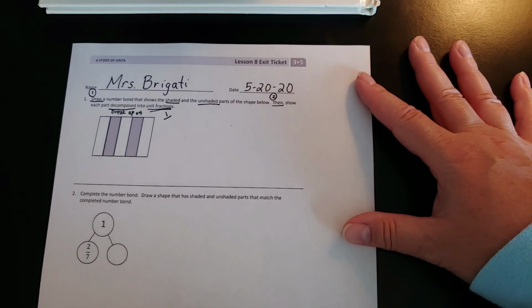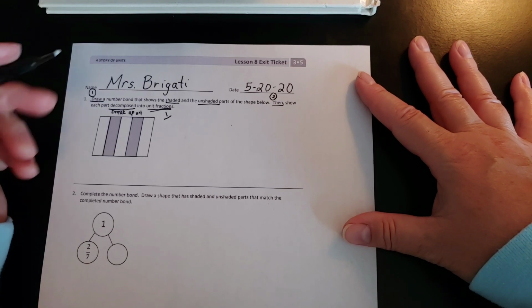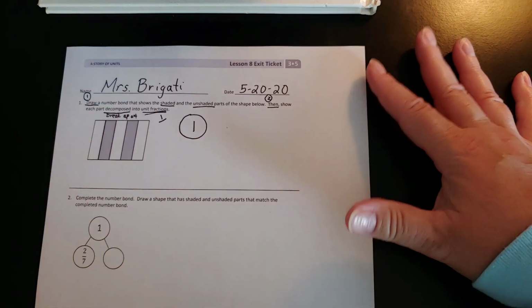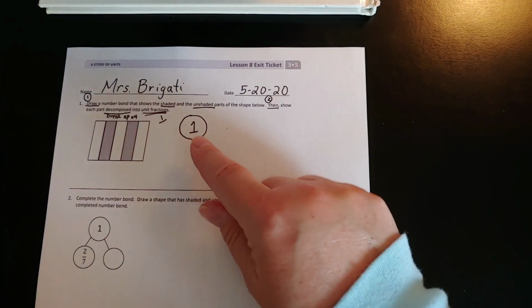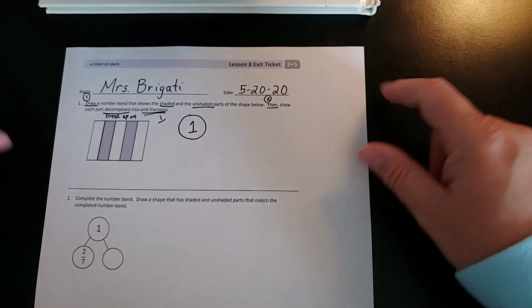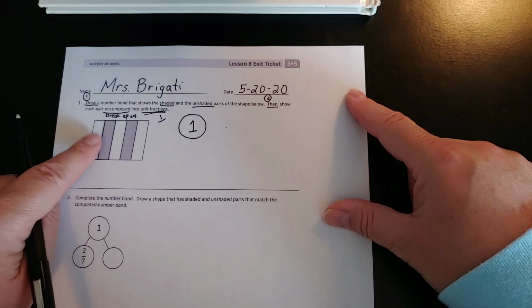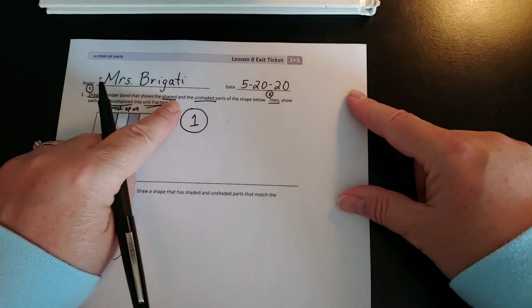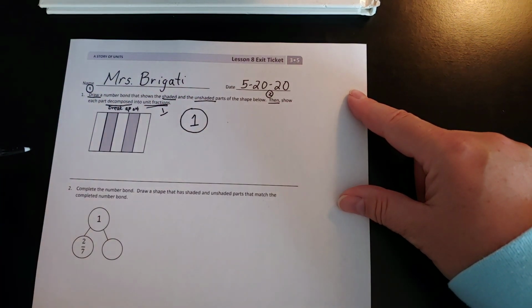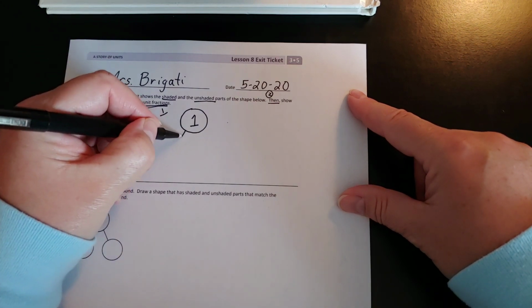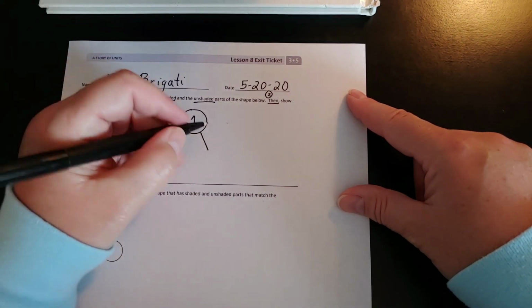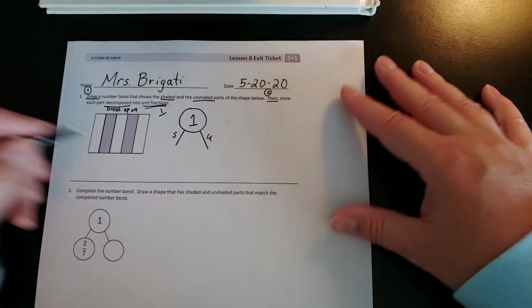All right. So as I said in the paper before, our number bond is always going to start off with 1 whole. So that big circle is the number 1. Let's pretend that's 1 whole pizza. Our job is to draw it to match this shape with shaded and unshaded parts. So the shaded and unshaded parts are telling me how many lines I need to draw from my number bond. So this line is going to represent the shaded, I'm going to write S here, and this line is going to represent the unshaded parts.